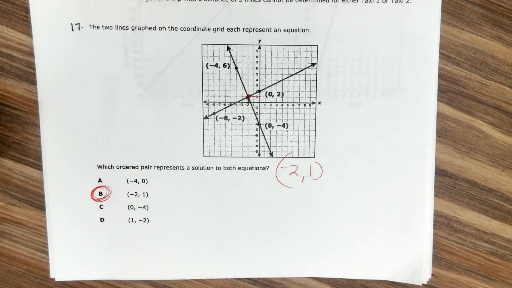All right, this is your review for your test tomorrow. Okay, you're going to take it home and make sure you know it.